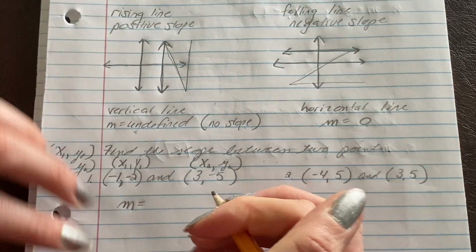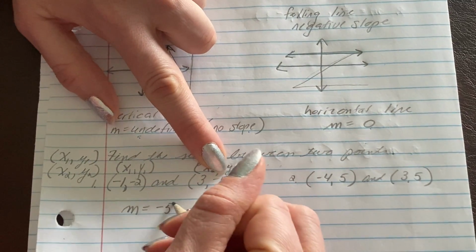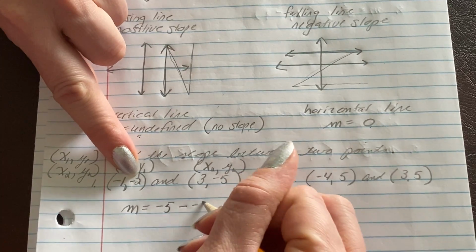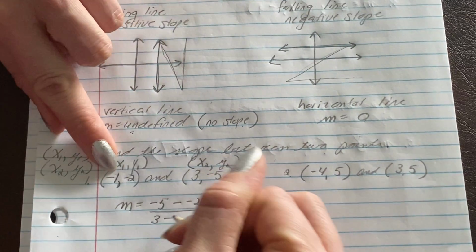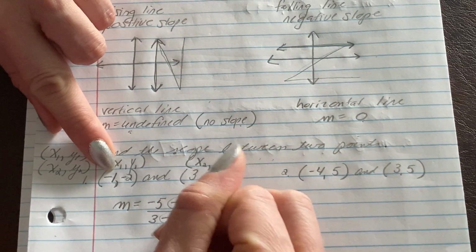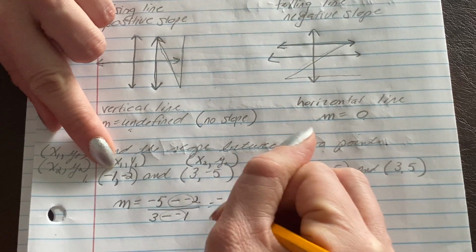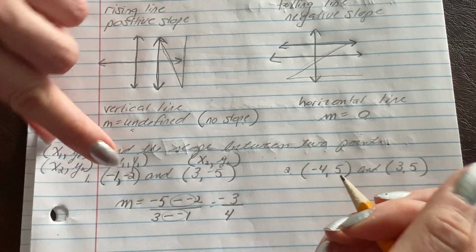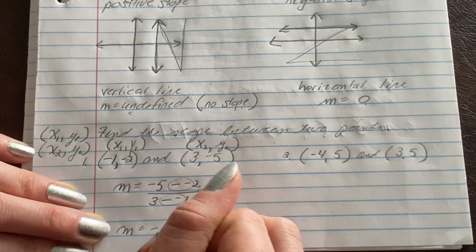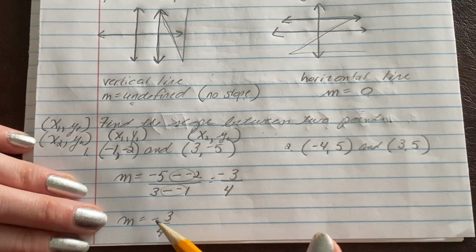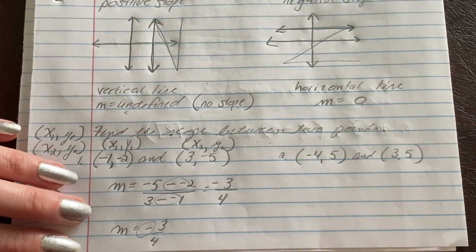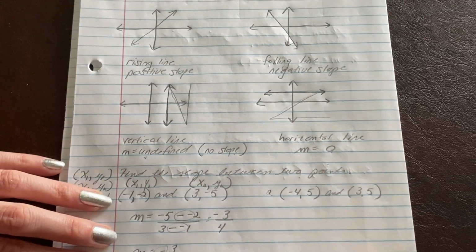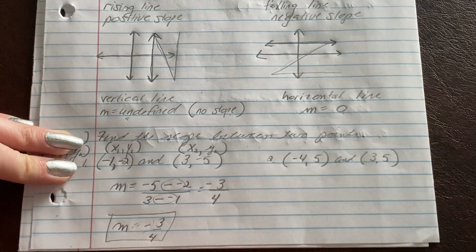So we have M equals the change in y, -5 minus -2, over the change in the x's, 3 minus -1. Careful with your double negatives. So we get -3 over +4. Therefore our slope is -3/4. Would your line be rising or falling? Let's look at the sign. Since it's a negative slope, the line would be a falling line when graphed. So the slope between these 2 points is -3/4.